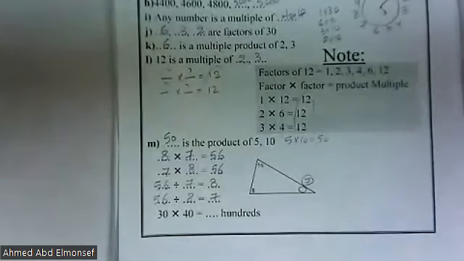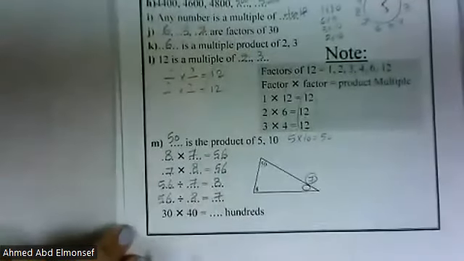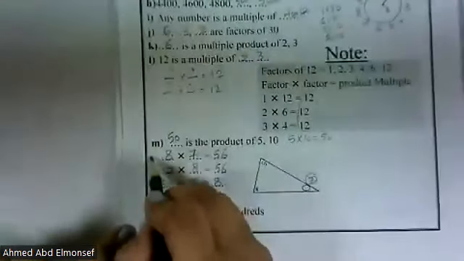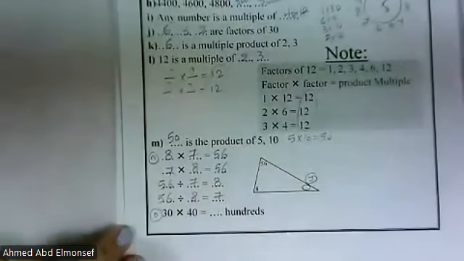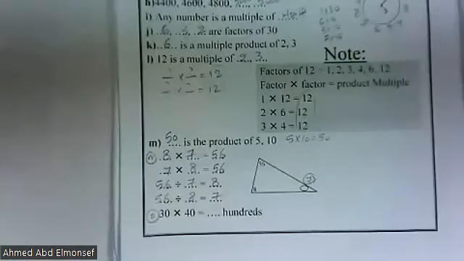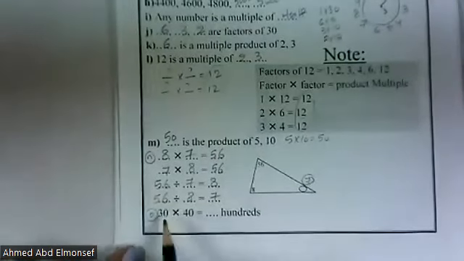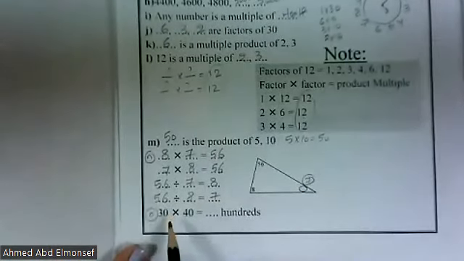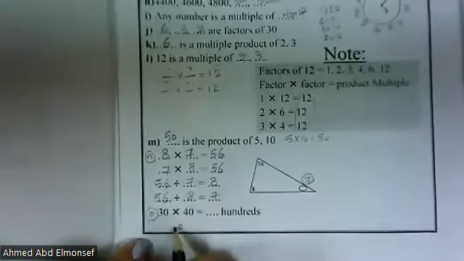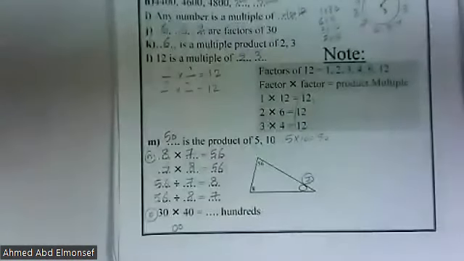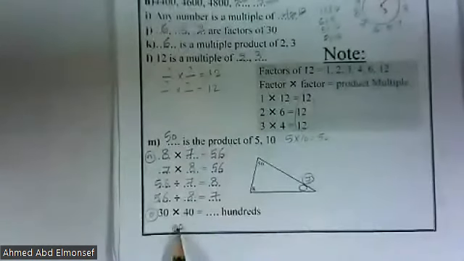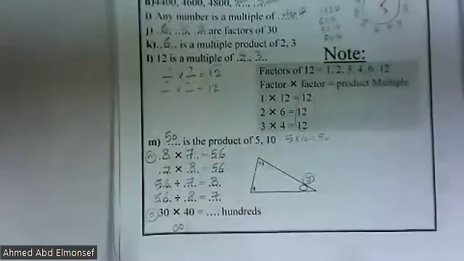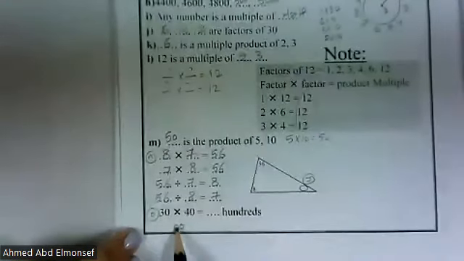طيب السؤال اللي تحت ده لذيذ بس برانكي شويه. هي دي المفروض n دي this is o. ها 30 times 40 equals how many 100. طب تعالوا نشوف. We have learned that 0 and 0 we put the two zeros here. بنشوف how many zeros are in the question and we put them here. Okay. طيب احنا نزلنا الزيرو ده والزيرو ده.